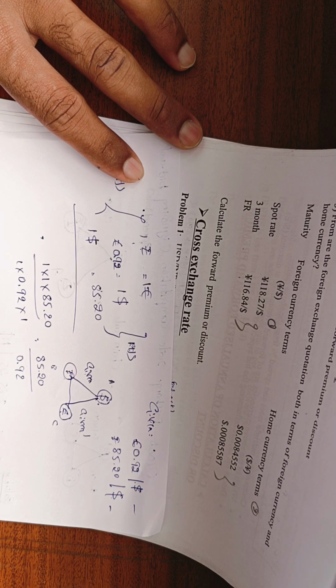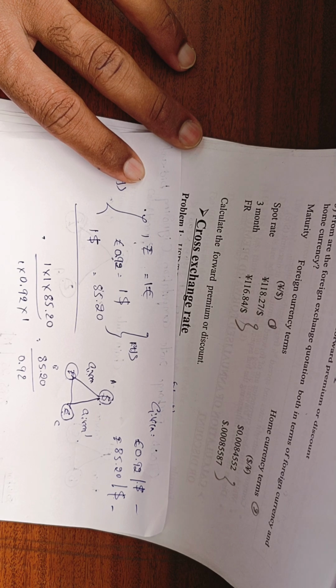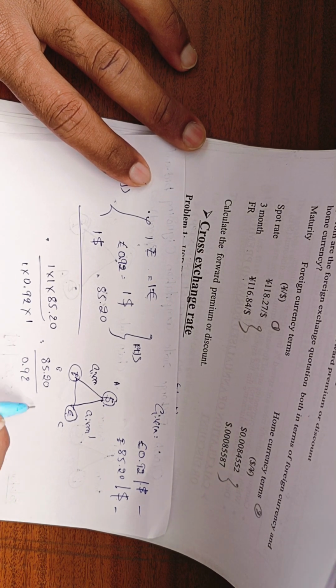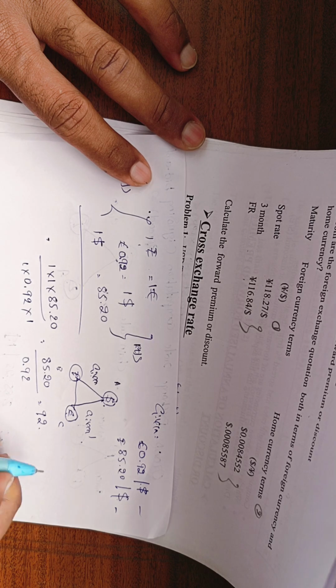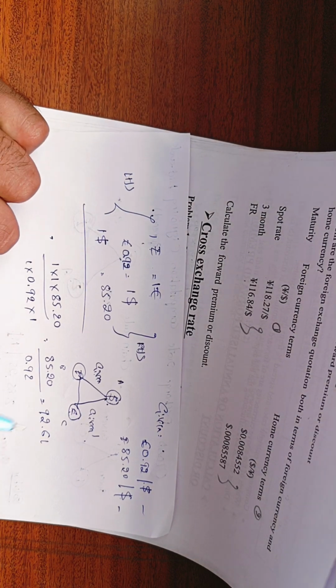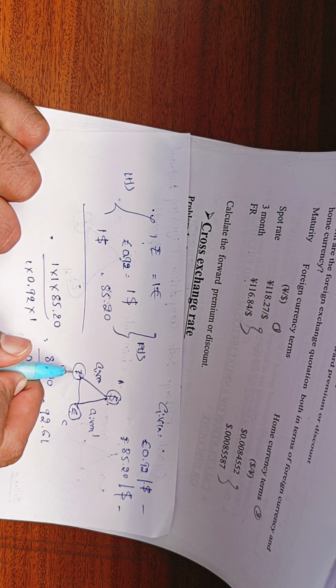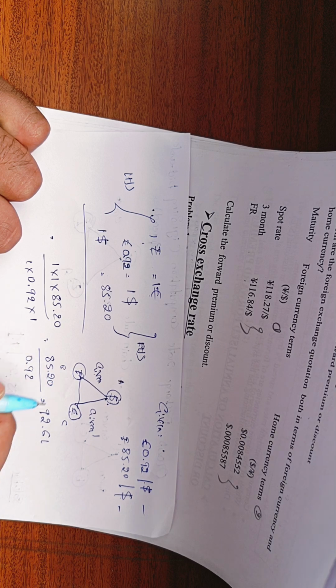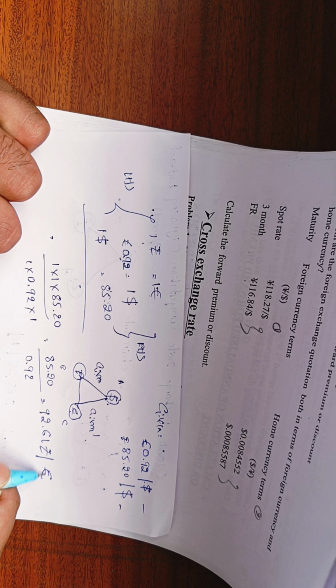That is nothing but 85.20 divided by 0.92 equals 92.61. What is this? We need to write what exactly is this one. What they told, what is the exchange rate for rupee and euro. That is nothing but 92.61 rupees per 1 euro.